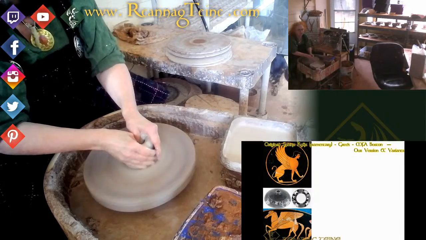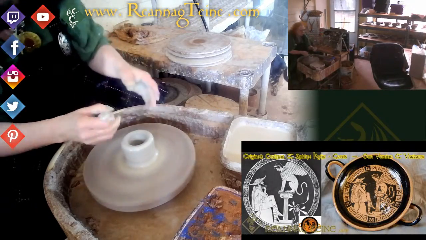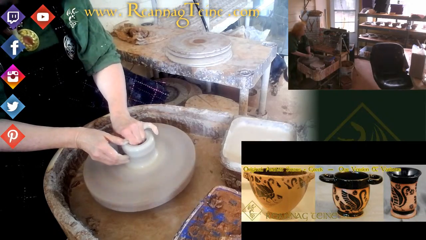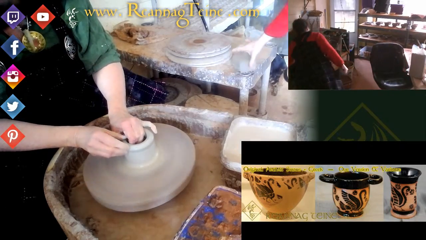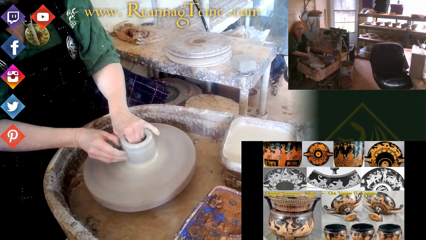What I'm throwing right now are just basic shapes that you'll see in most cultures. And the slip for the shape is next to you? Yes, it's still next to you.